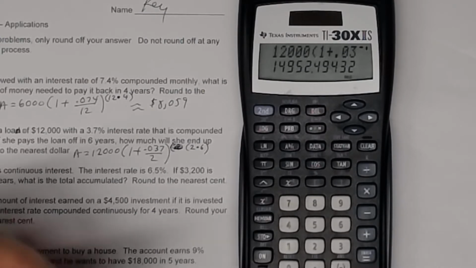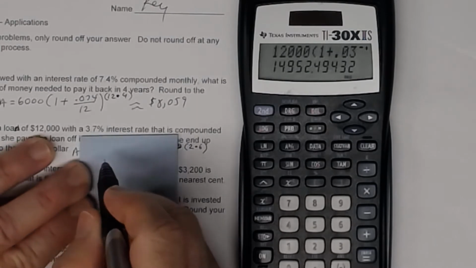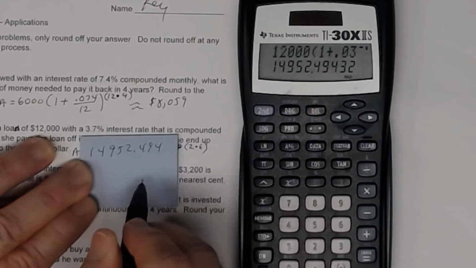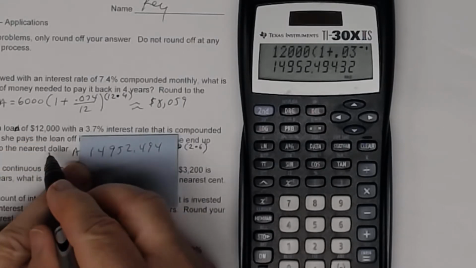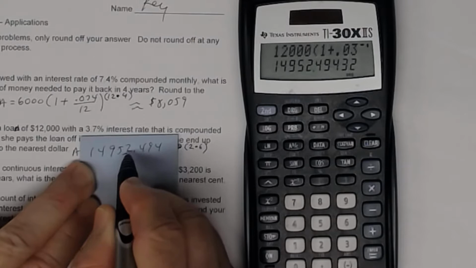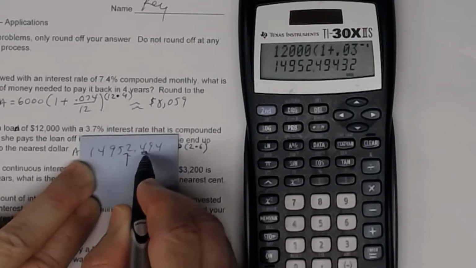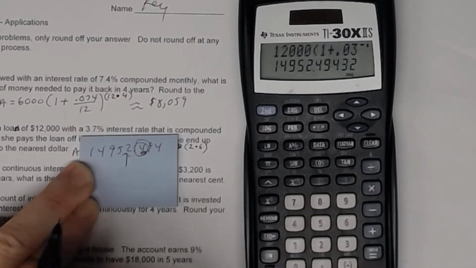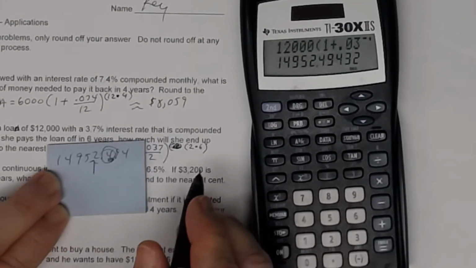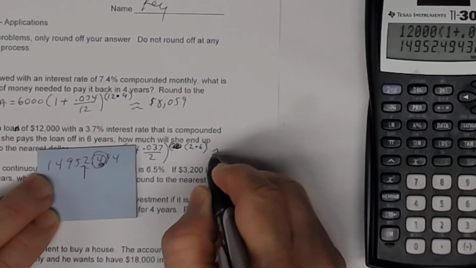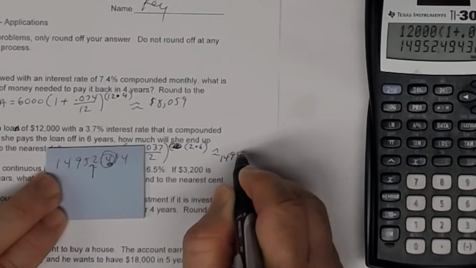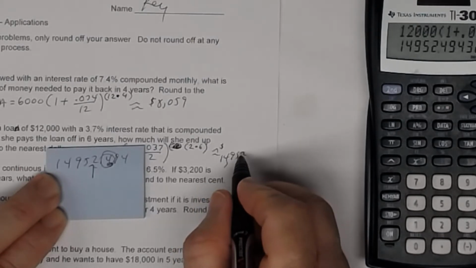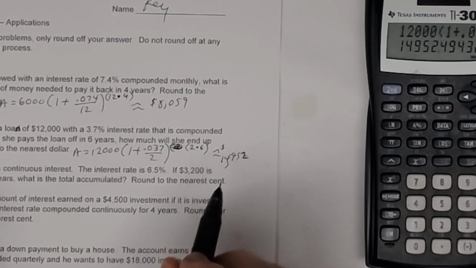And so now what you have is 14952.494 and so on. The nearest dollar means the ones place, so you have to look at the tenths place. This is less than 5, so the 2 stays 2. So your answer is going to be approximately equal to $14,952. Okay, so how much will you end up paying back?